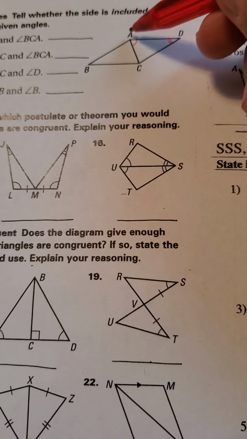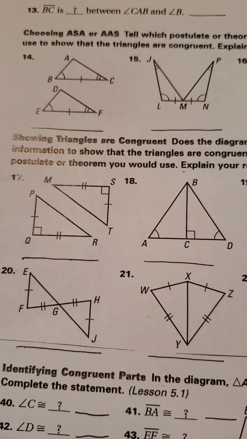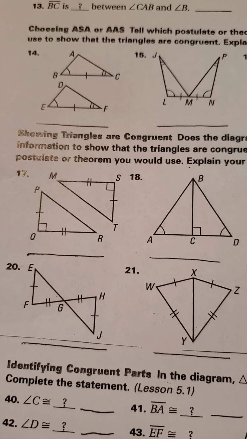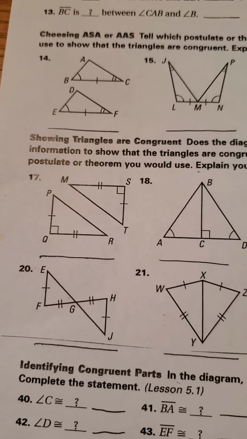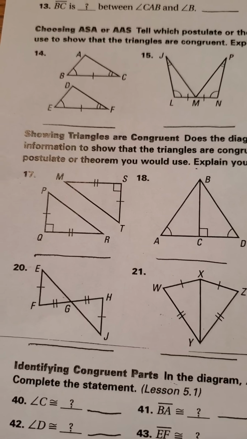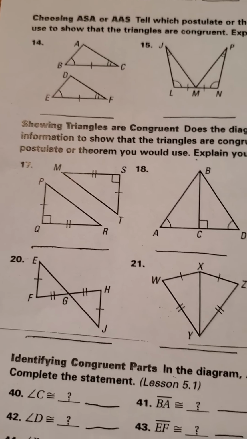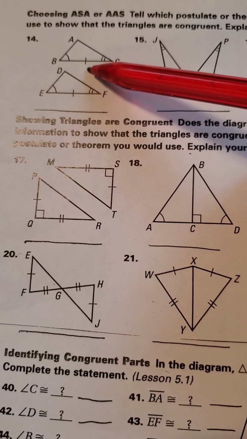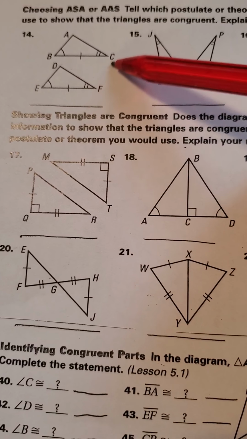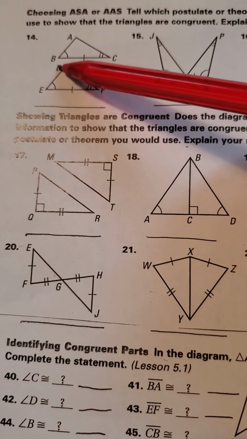For 14 through 16, we're trying to show whether ASA or AAS can be used. So if we take a look at 14, we do have ASA because, again, we go in a circle and we have those pairs of congruent angles, included side, congruent angles. So this one's going to be ASA. Okay, and then you can try those others.